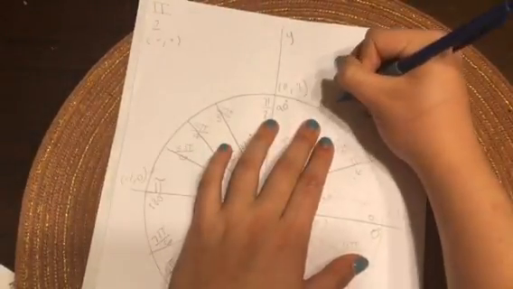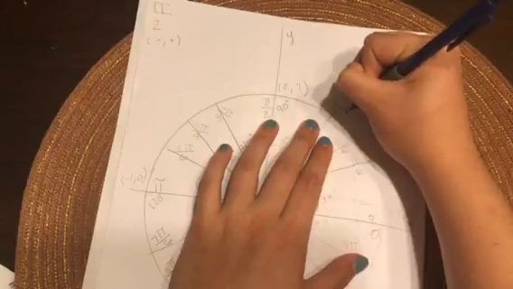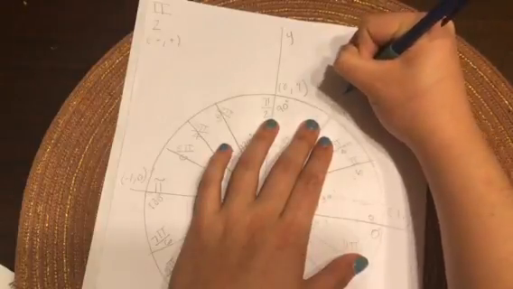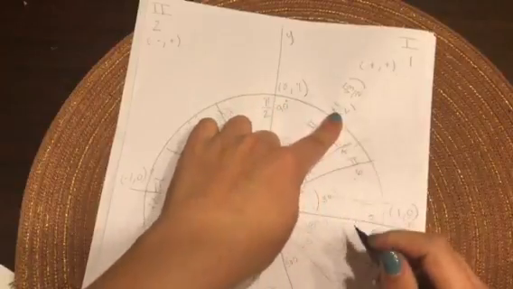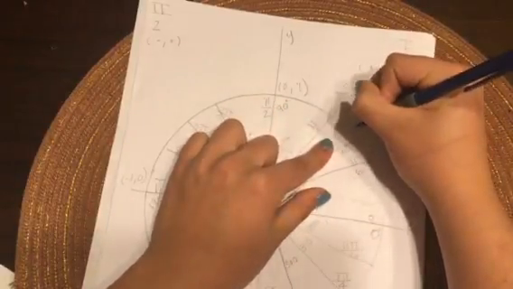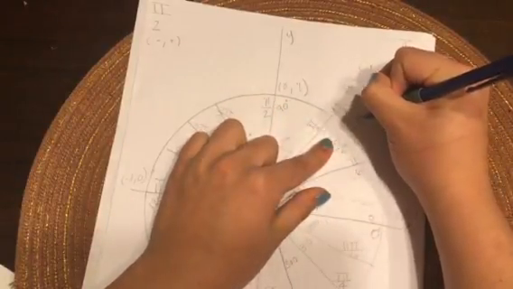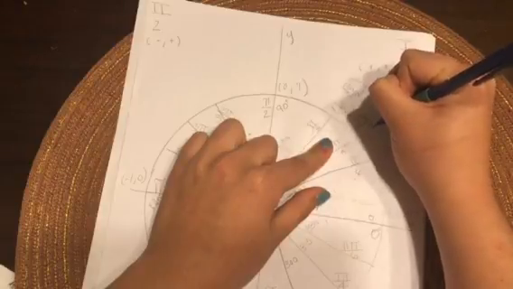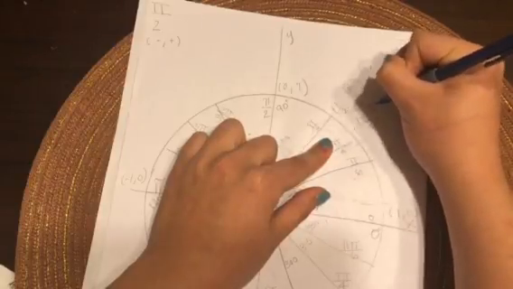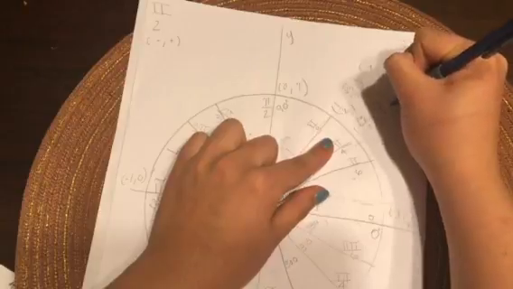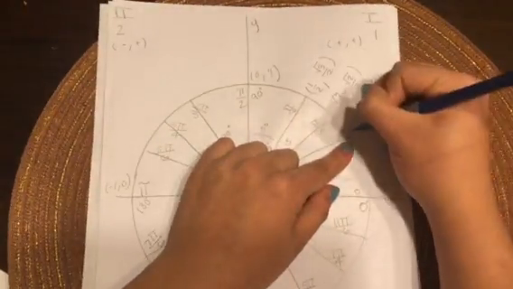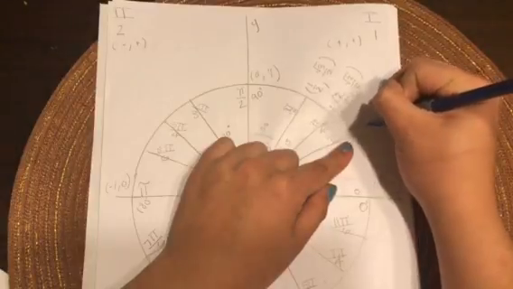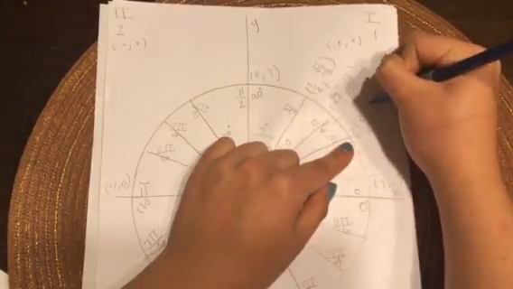So I'll start labeling right here. And this is 1/2, and then radical 3 over 2. That's 1 point. Then this one is radical 2 over 2, then radical 2 over 2. They're the same. Then this one right here, it's going to be radical 3 over 2, and then 1/2.